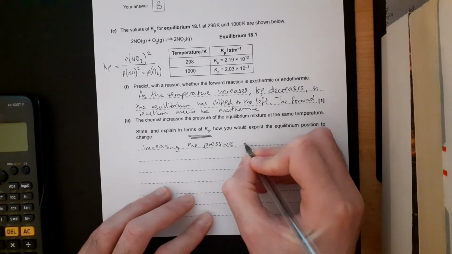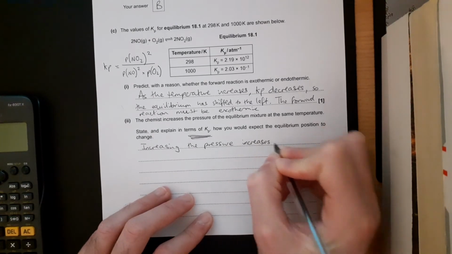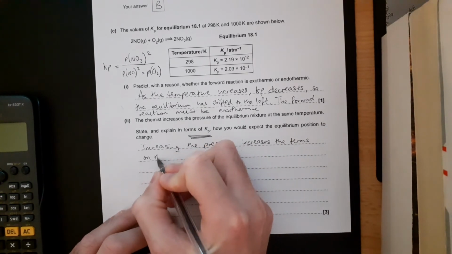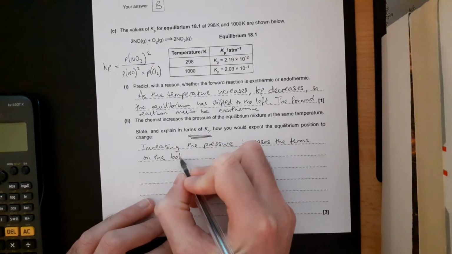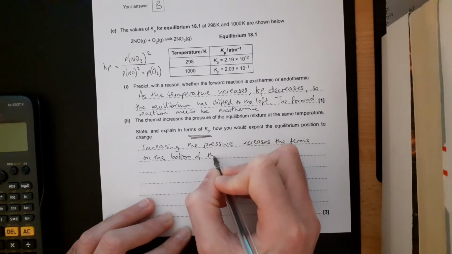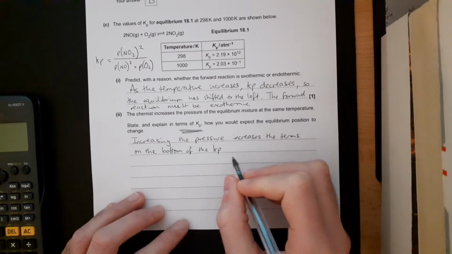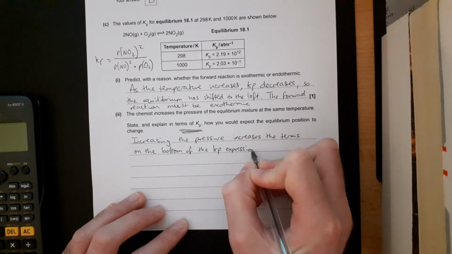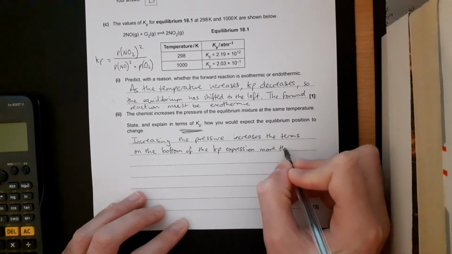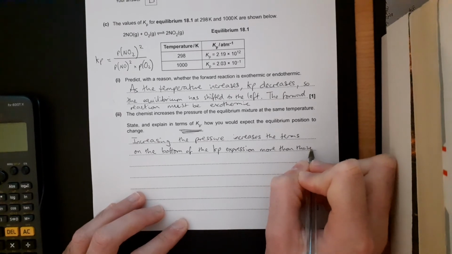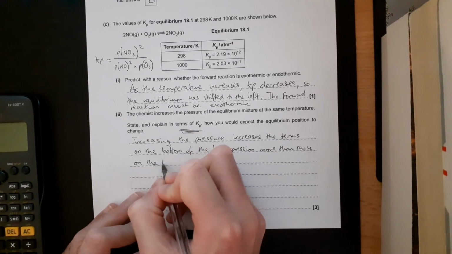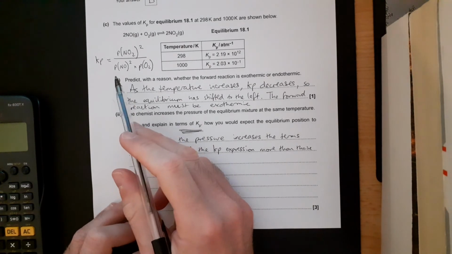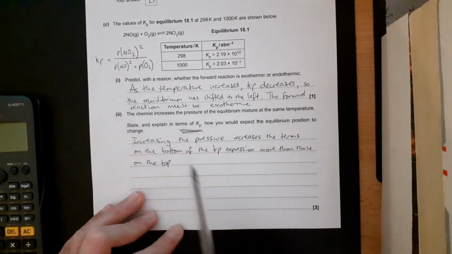Increasing the pressure increases the terms on the bottom of the Kp expression more than those on the top. So that should make Kp smaller. But what else is going to happen?